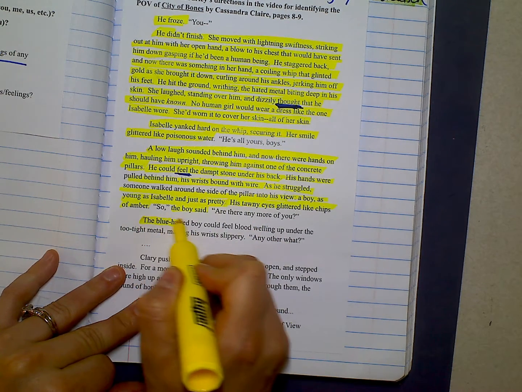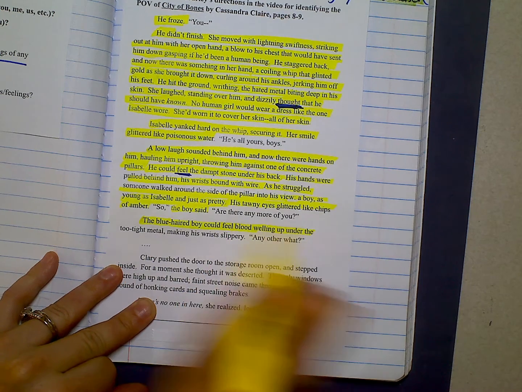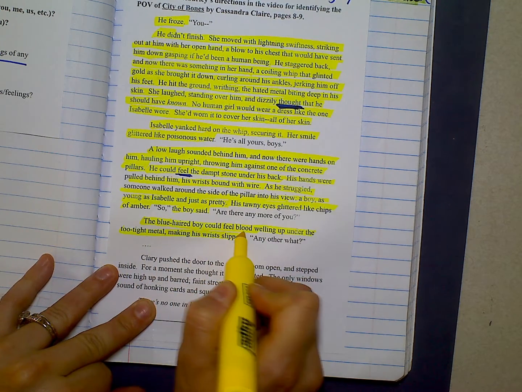The blue-haired boy could feel blood welling up under the too tight metal, making his wrists slippery.